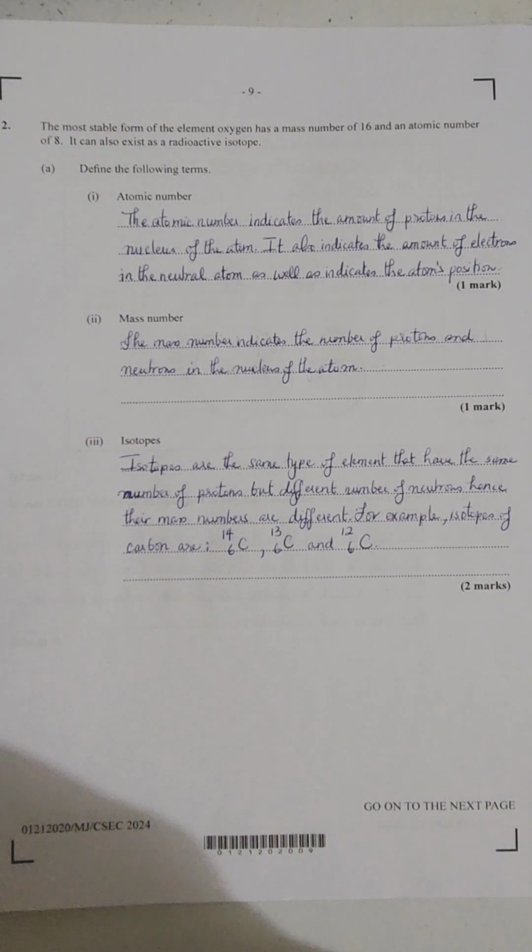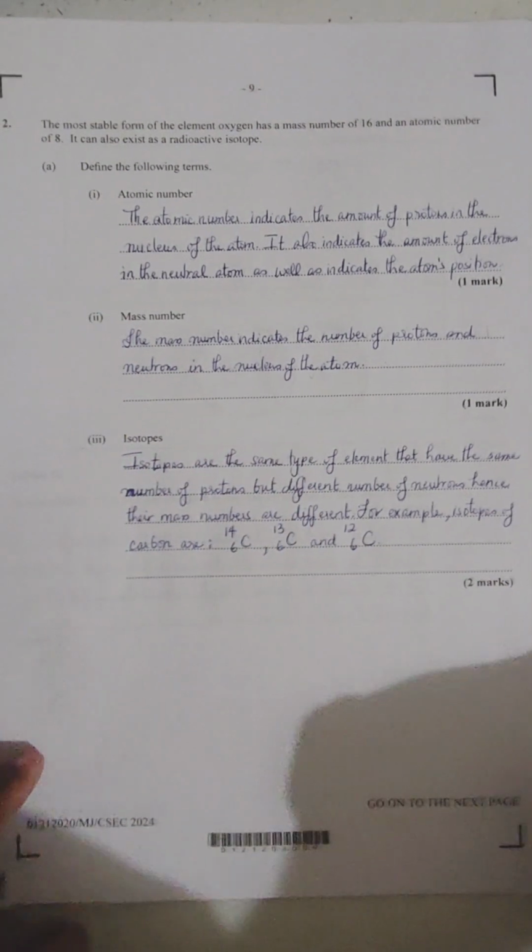And then isotopes. What's an isotope? Isotopes are the same type of element that have the same number of protons but different number of neutrons, hence their mass numbers are different. For example, isotopes of carbon are carbon 14, carbon 13, and carbon 12. And we must state that these atoms are unstable. So if you put in that isotopes are usually unstable, that will give you a mark as well.